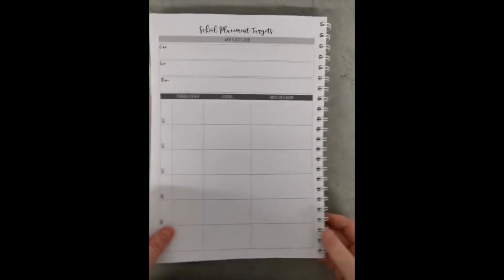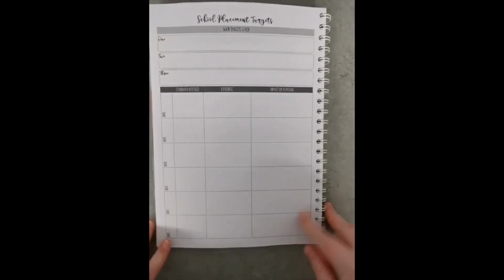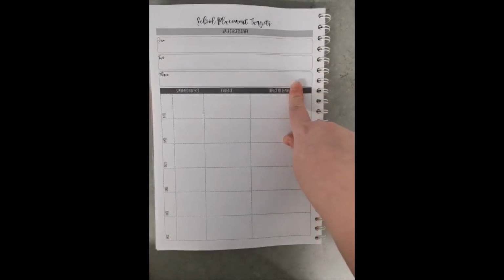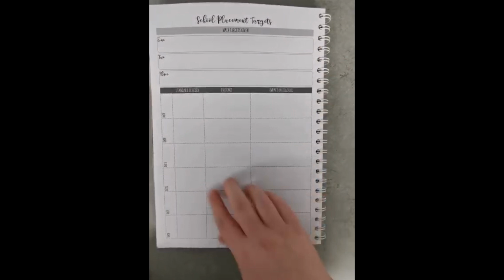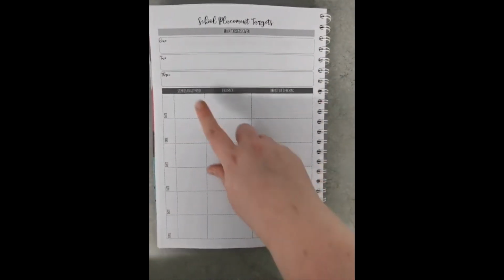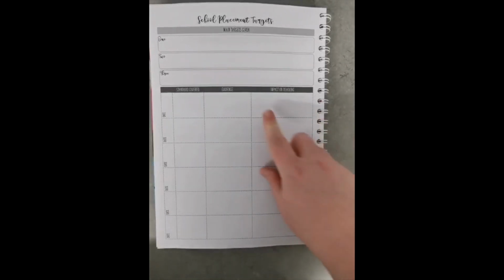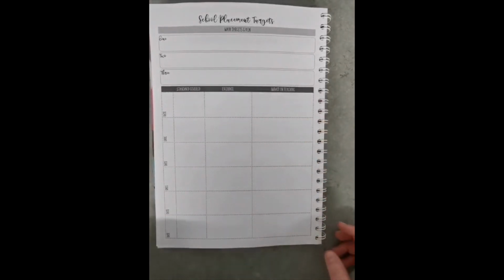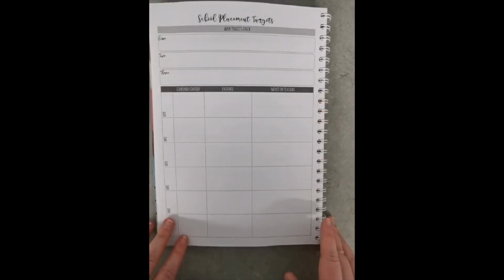You've then got your school placement targets page, so you've got 3 targets that you can put in, and then here you can record which standard it is that you're covering and anything you've done towards that standard. So it might be some training that you've been on, or some training that school has provided for you, but it might be some things that you've done yourself, or evidence of things that you've done outside of your teaching practice. You've also got on the other side space for a mid-year or mid-placement progress review, and then some more space for evidencing your standards.